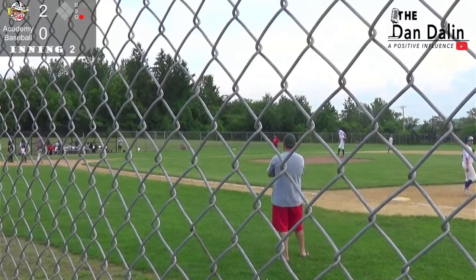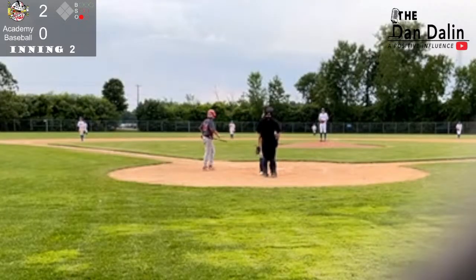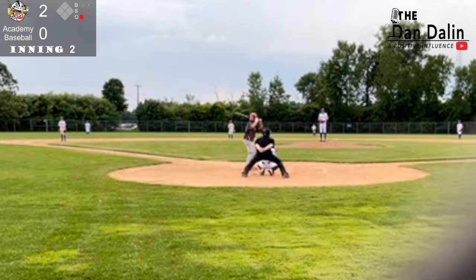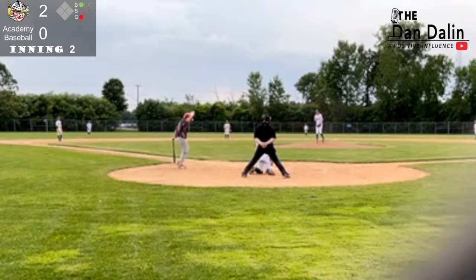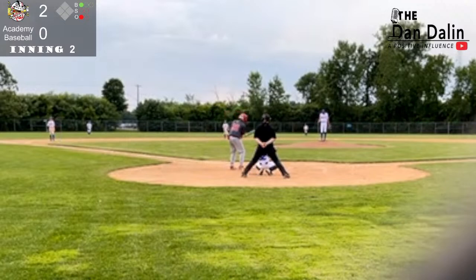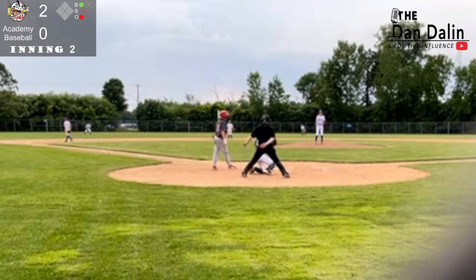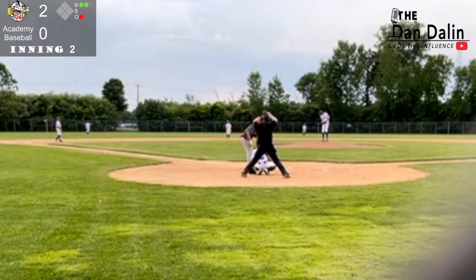That brings up Nick Grant. It's the first pitch to Nick. Up and in, ball 1. There's the 1-0. Low and inside, ball 2. Two balls and no strikes on Nick.